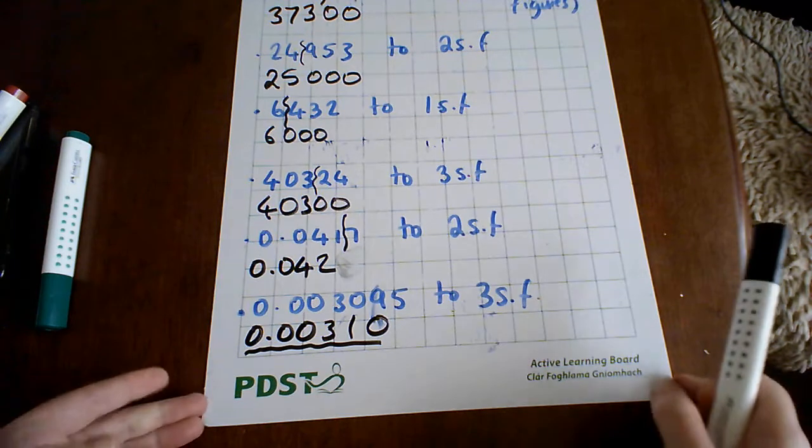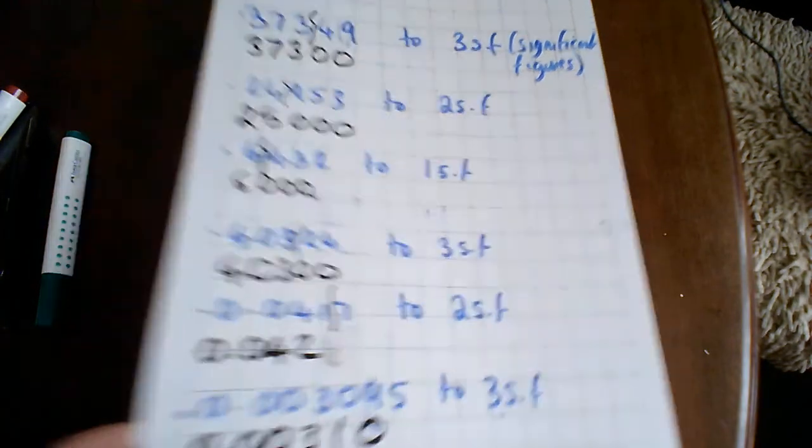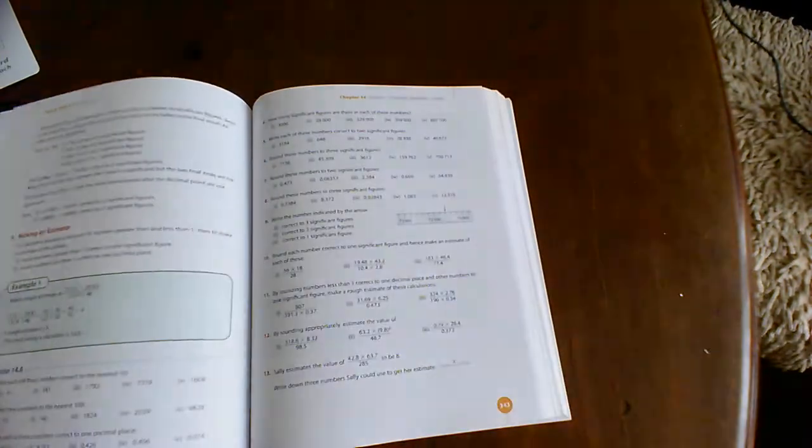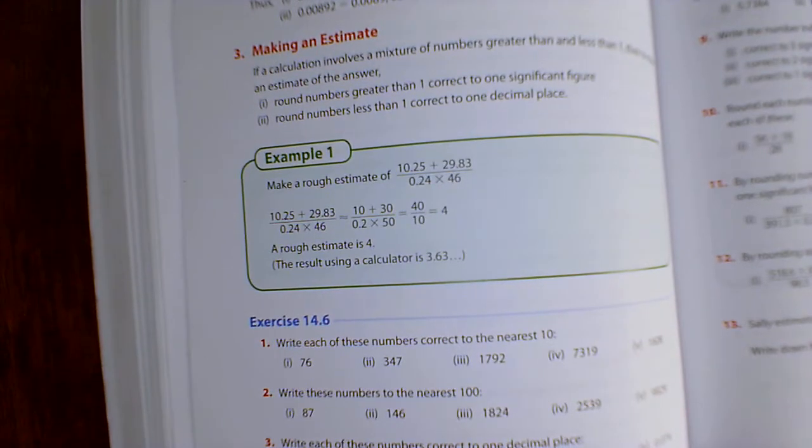Okay, so that's significant figures. And if you want to take down those 1, 2, 3, 4, 5, 6, you don't have to take down the rounding ones to decimal place if you don't want. And all then it does in the book on top of that is an example making an estimate, which we all do in real life anyway. We sort of round things to make it easier.